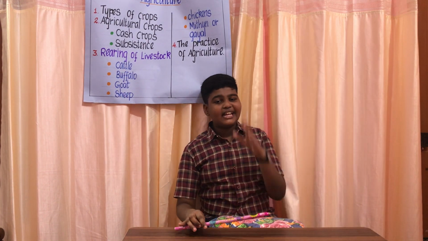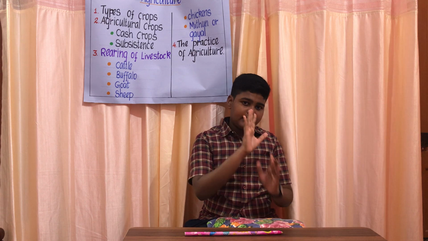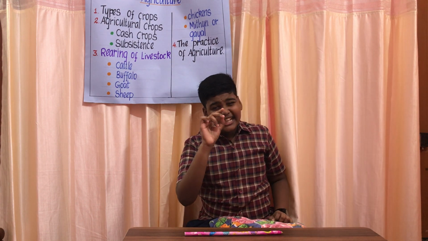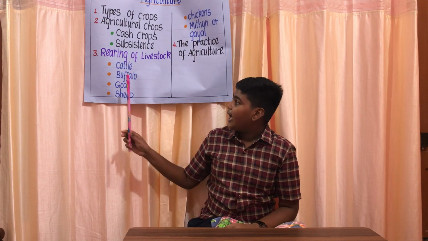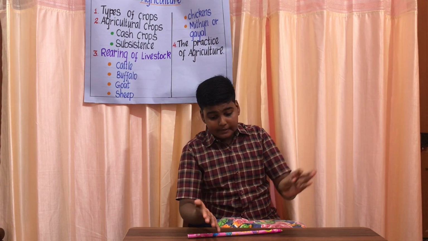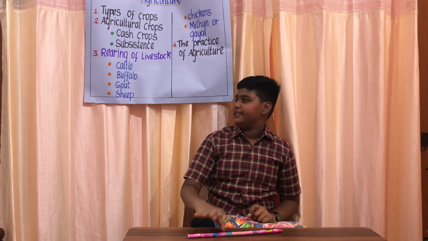The first one is cattle. Cattle is a type of livestock. The state which has the largest population is West Bengal. Did you know India is home to more than 300 million cattle, more than any other country in the world? Next is buffalo. The state which has the largest population is Uttar Pradesh. Did you know India is home to more than 100 million water buffaloes, more than any other country in the world and over half of the world's total population?